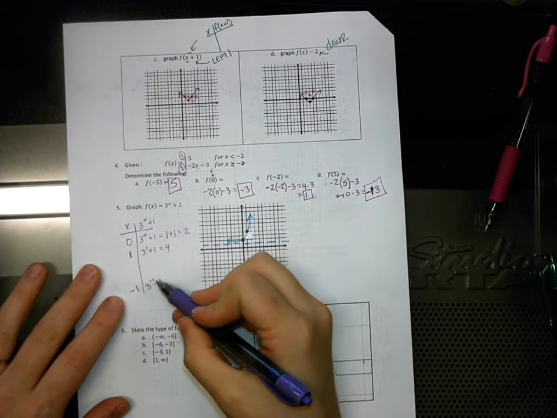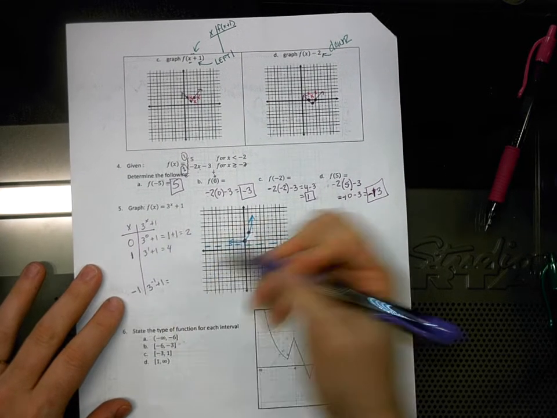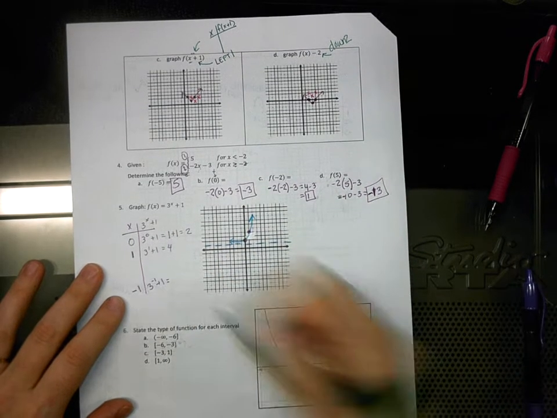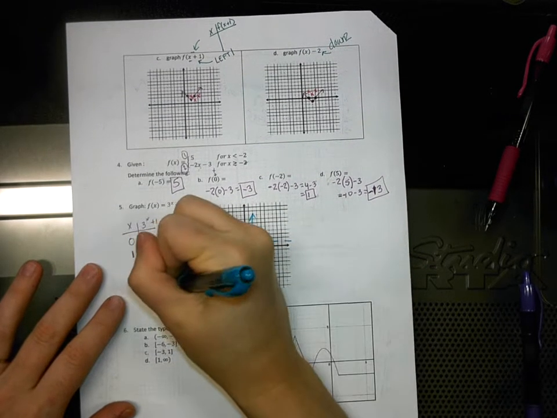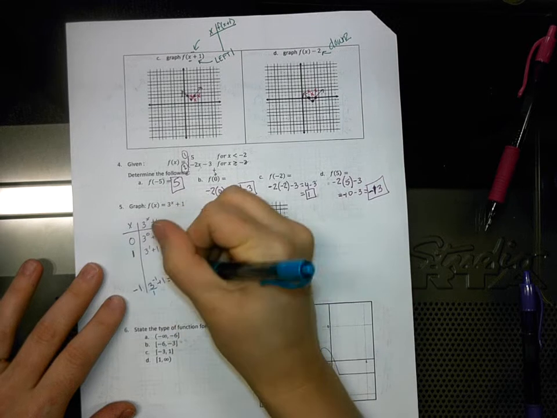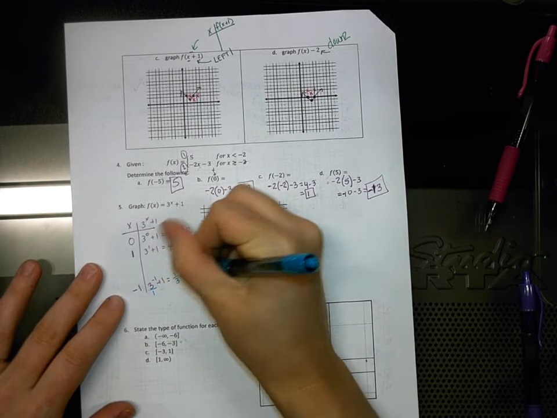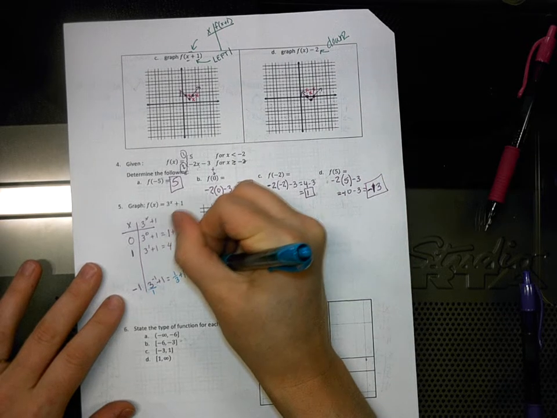Well, we know that for negative exponents, that means we move the base across the fraction line, which would make this 1 over 3 plus 1. It is okay to have an answer of 1 1/3, which would actually equal 4/3.